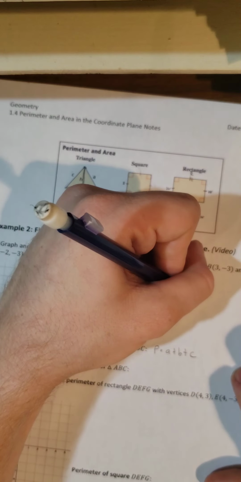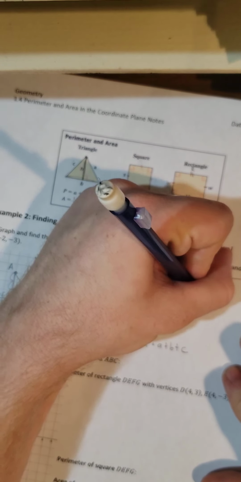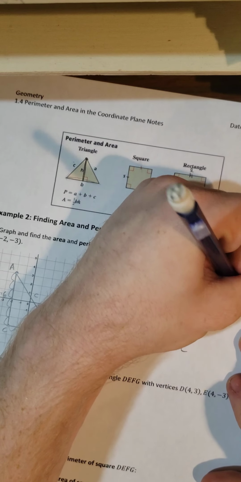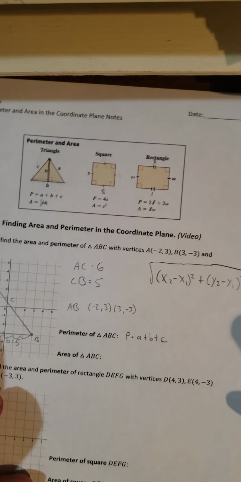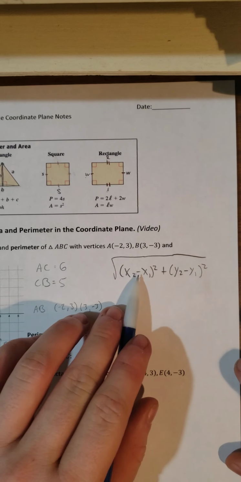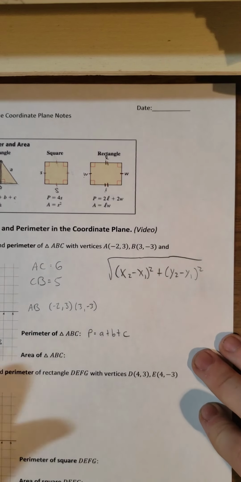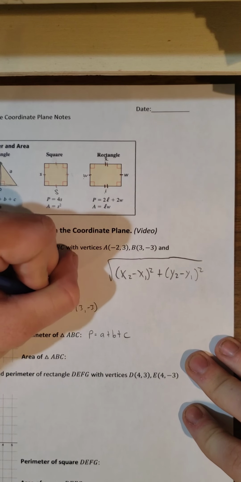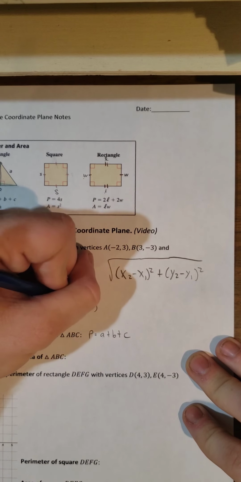And if we remember the distance formula, that is the square root of (x2 minus x1) squared plus (y2 minus y1) squared. Let's use this first point A as our x1 and y1, and the second point B as our x2 and y2.